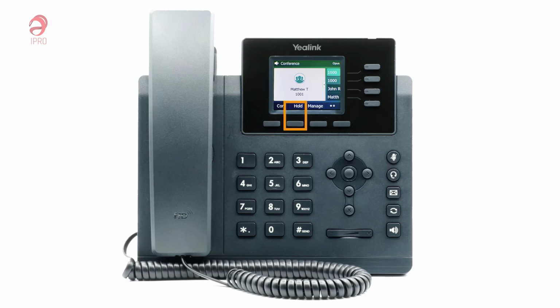You can use the additional soft key options to manage the conference call. Press the Hold soft key to put the conference call on hold, press the Manage soft key to mute or disconnect parties individually, press the More, then Split soft key to split the callers from the conference and place both callers on separate holds. You can end the conference call by pressing the End Call soft key.